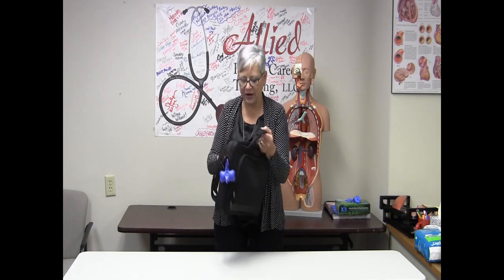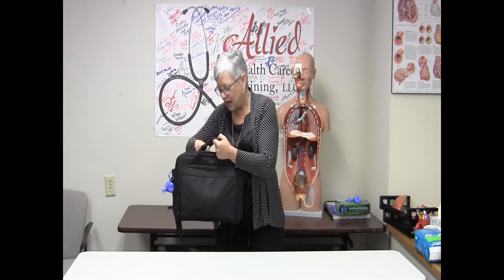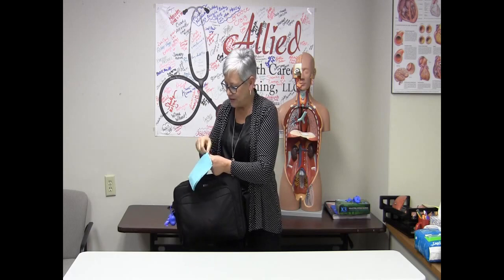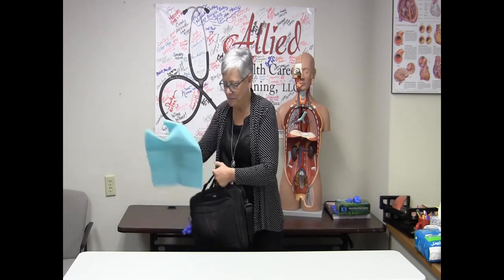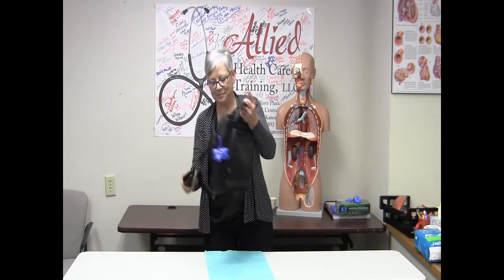The first compartment is called the dirty area. Now, nothing in there is really dirty, but we call it the dirty area because it's an area you can access without sanitizing your hands. So the first thing you're going to do is get out a barrier and put it down so that you can set your bag on it.